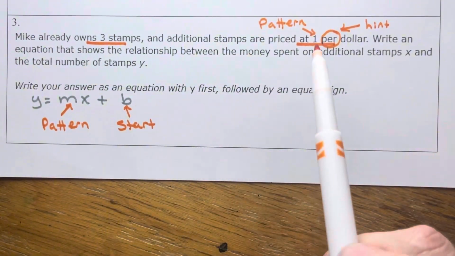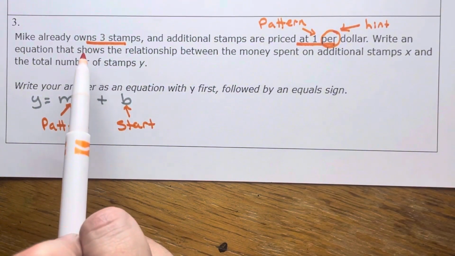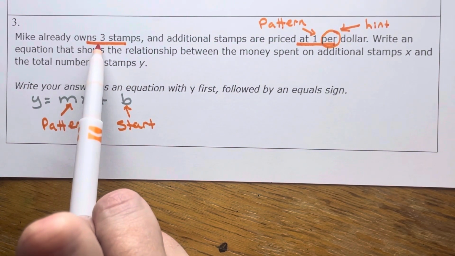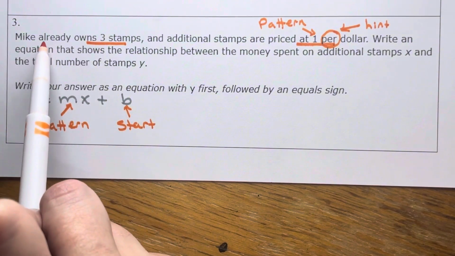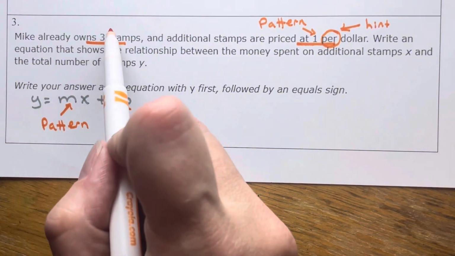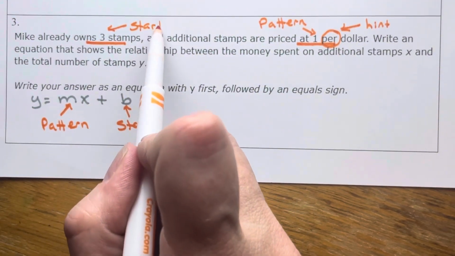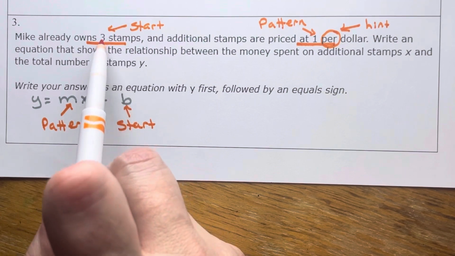As Mike plans to purchase 1 stamp and another stamp and a 3rd stamp and a 4th stamp, he's going to purchase and purchase stamps. So we also know that this 3 stamps has already happened. It says so right there. Mike already owns them. Therefore, at the start of this particular story, we know that this 3 has occurred.